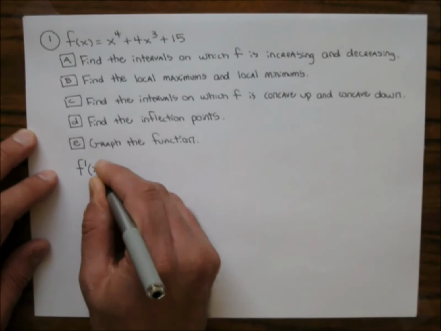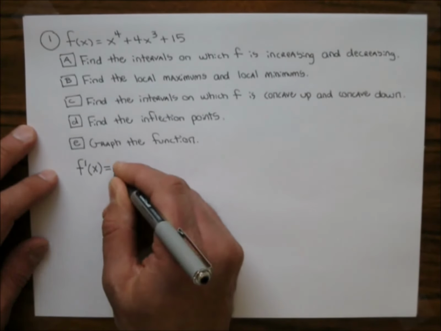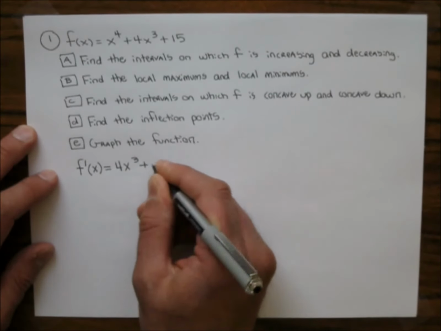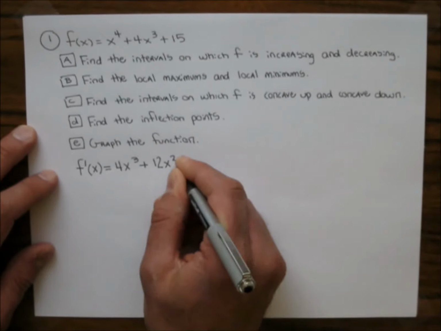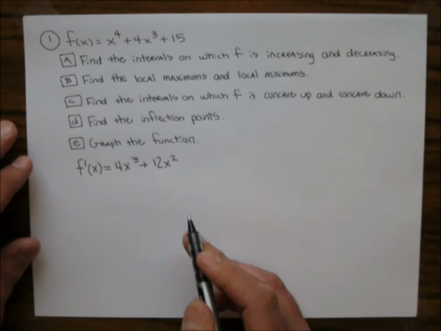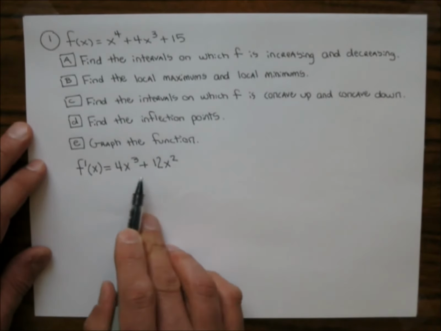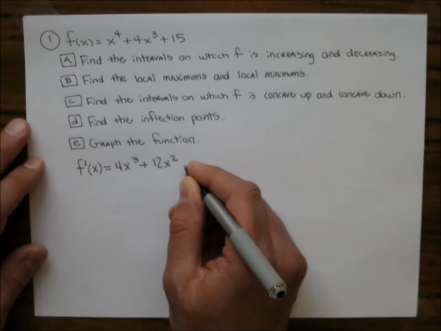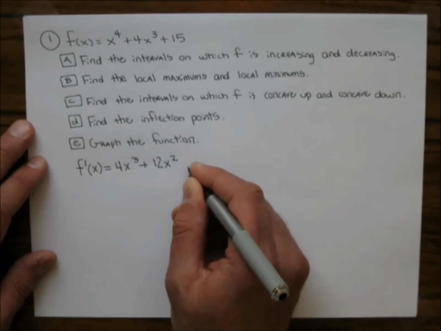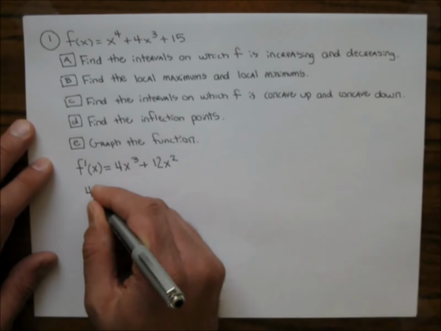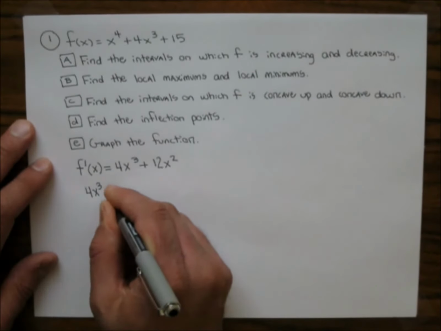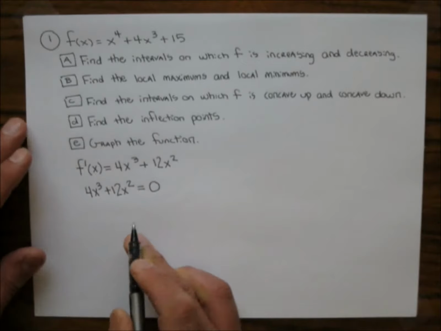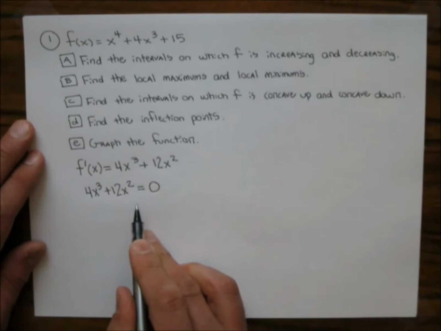And the first derivative of our function happens to be 4x cubed plus 12x squared. 15 is a constant, so we don't care about that. So the next thing I'm going to do after I take the derivative is set that derivative equal to 0. So 4x cubed plus 12x squared, set it equal to 0. And what am I finding when I do that? I'm finding the critical numbers.